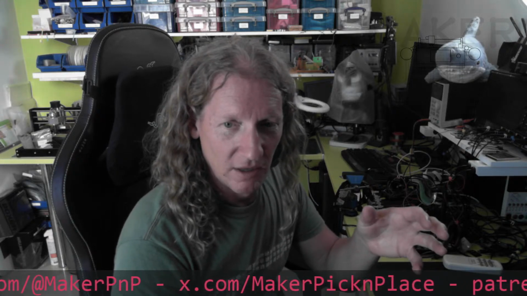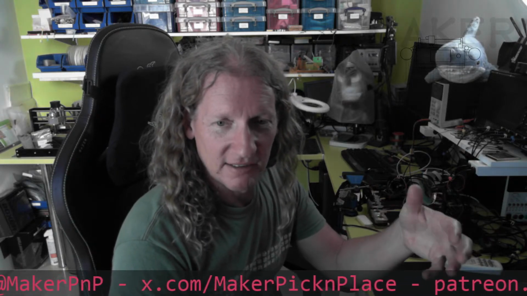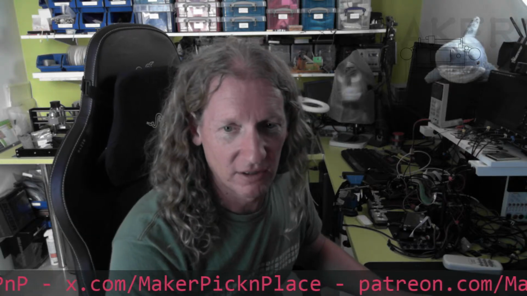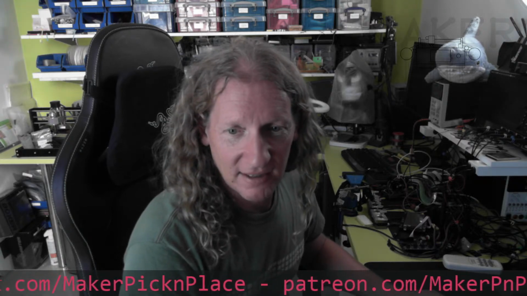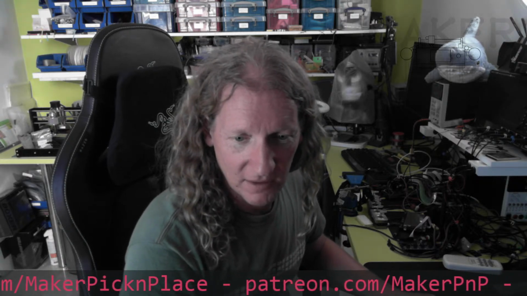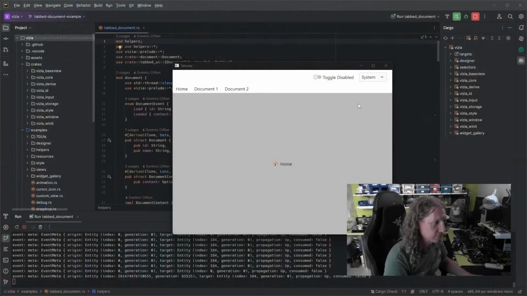I was struggling with the concepts of how to turn my document container into a view. Basically, it wasn't a view and it needed to be, was the upshot of it. And yeah, we went through a few other bits and managed to get somewhere. And this is where we got to.